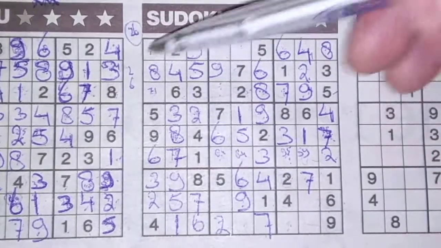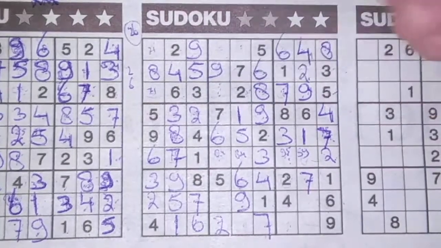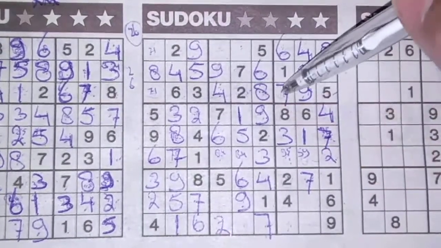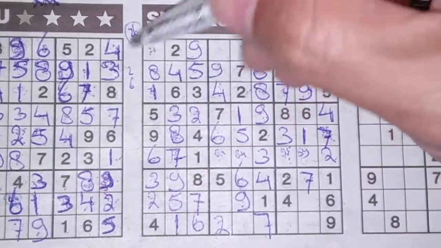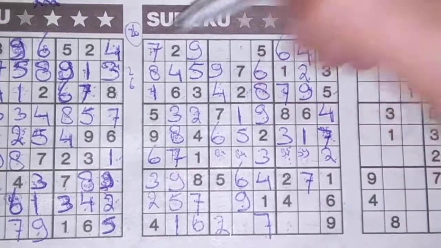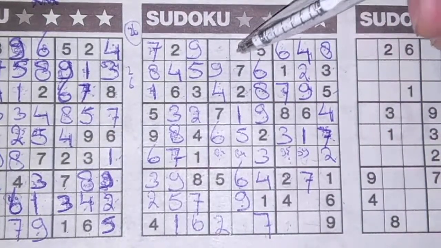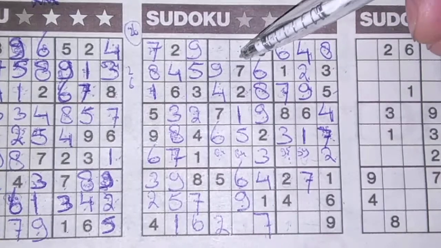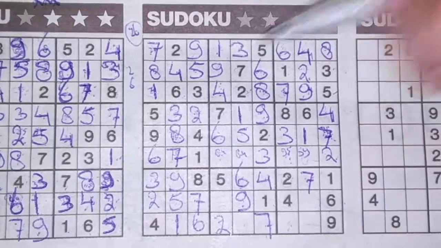4 in this row, 4 in the second row. So in the third row, the only place for the 4 should be here. 1 box left in the third row for the number 1. 1 box left in this big square for the number 7. 2 boxes left in this big square for the numbers 1 and 3. We have a 1 here, no 1 there. 1 should be here, and the 3 goes there.